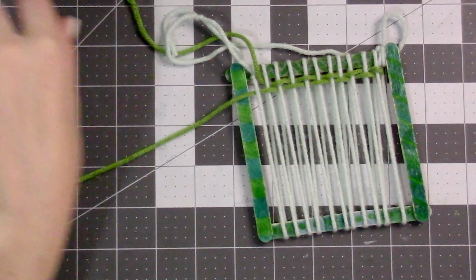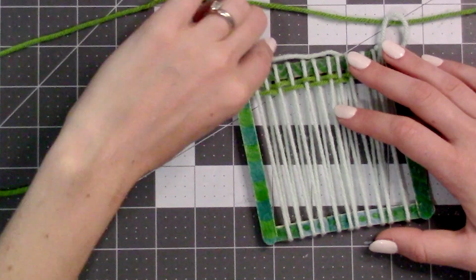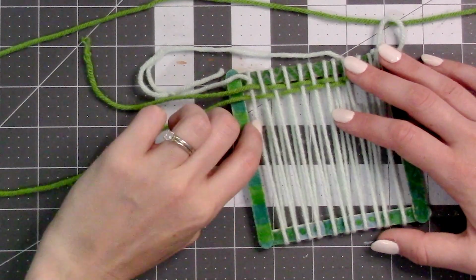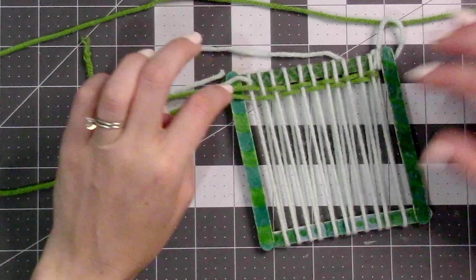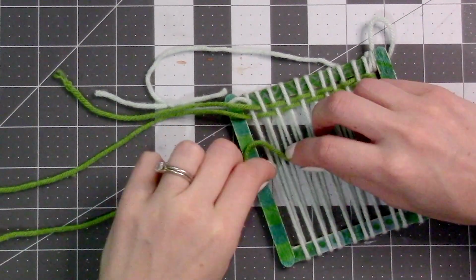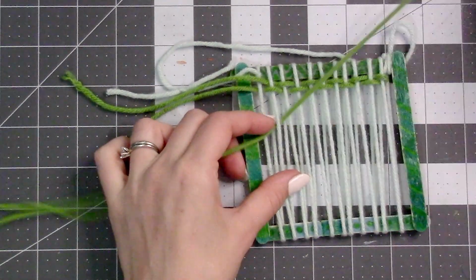And then we're just going to go back up. So last time on this string, last time I worked with it, I went under it, right? So this time, what do I need to do with this string? Yeah, I need to go over it. Last time I went under, so now I'm just going over it. So it's kind of like you're skipping it. And then the next one you go under. All right, so I'm just going to continue here as you continue.